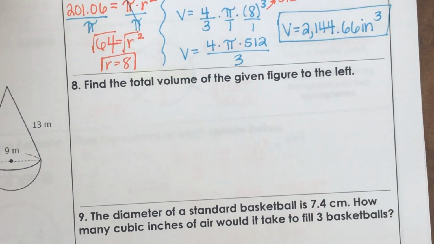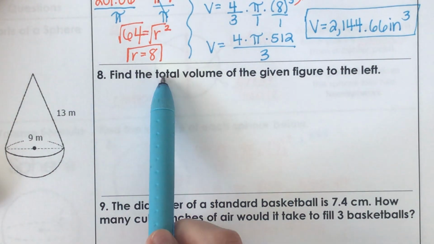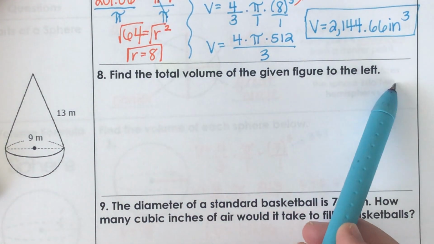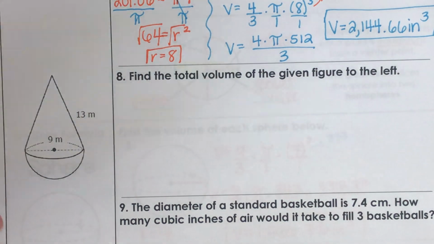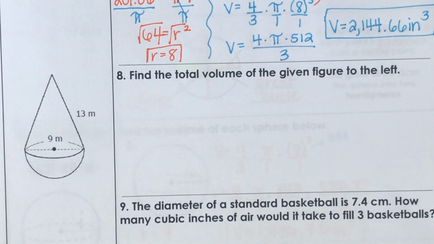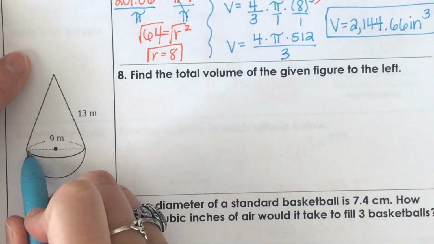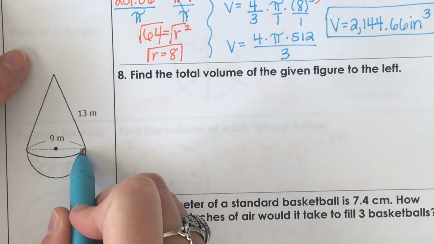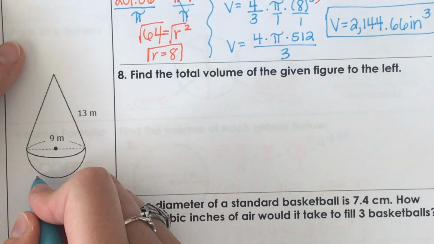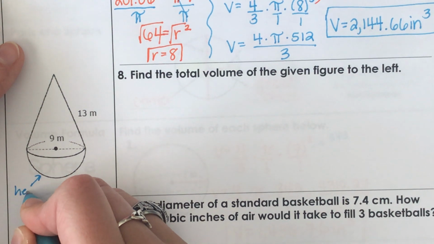For the next problem, I'm going to find the total volume of the given figure to the left. If you look at this figure, you will notice there are 2 different pieces to it. Down at the bottom, what looks like half of a ball is a hemisphere.